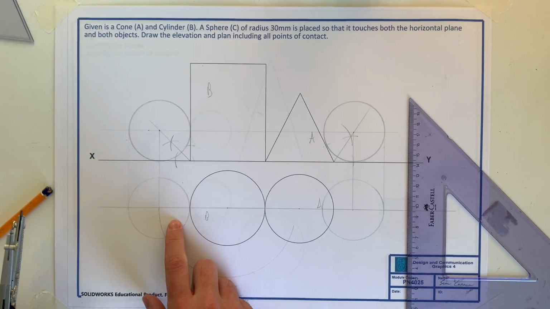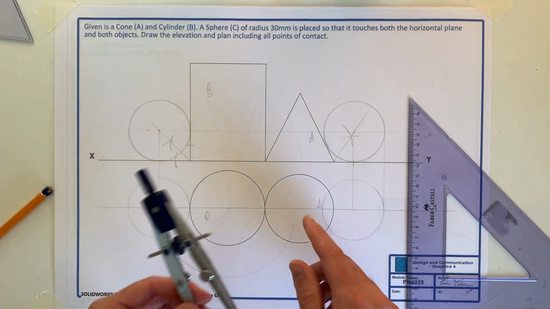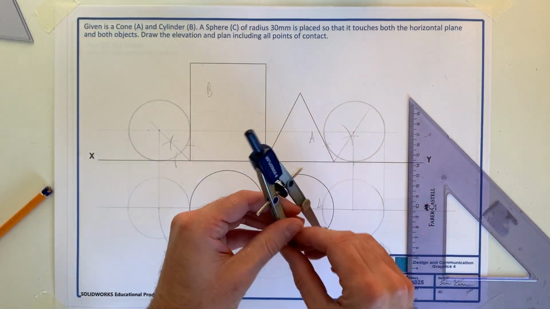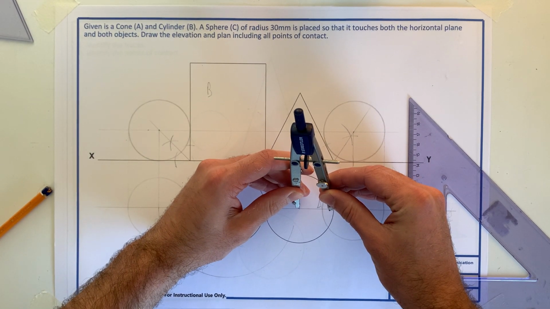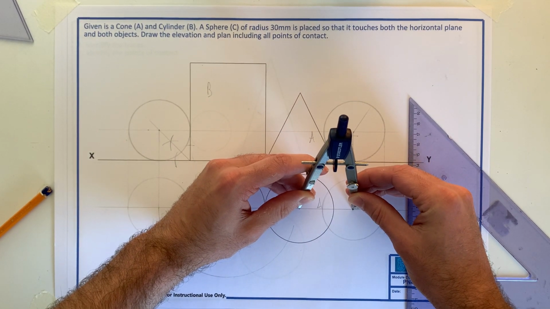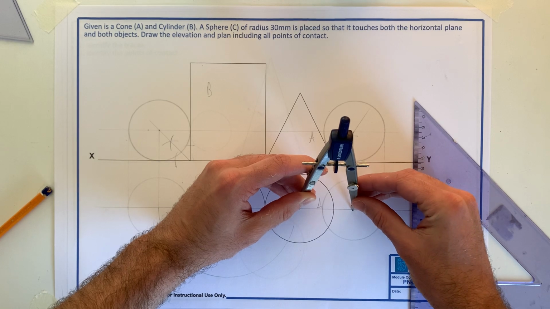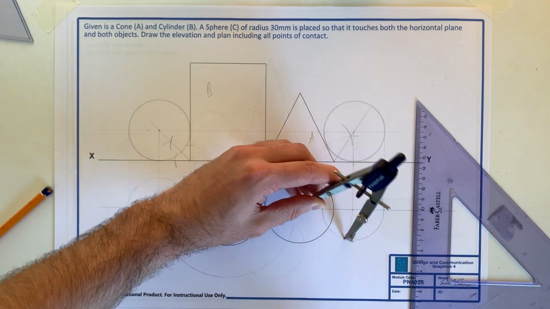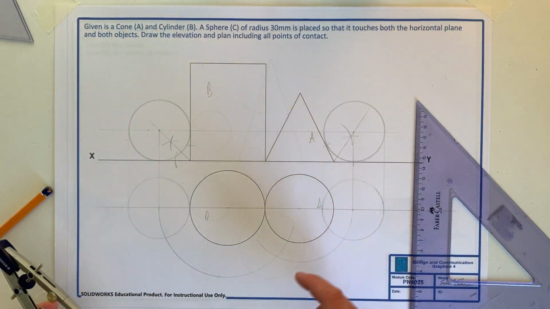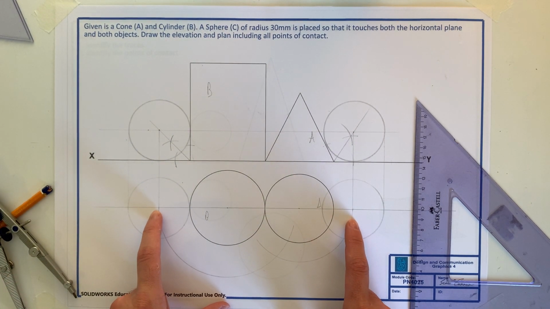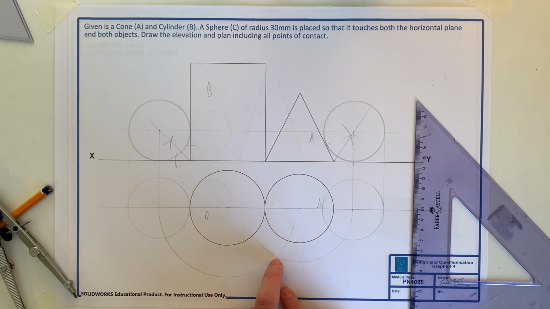Now, like we've done over here, we're just going to get the central point from the apex of the cone here in plan, and we're going to swing another arc. What we're basically doing is rotating this sphere around, and where we've rotated the center of the sphere on both sides where they intersect is now the new central point for the sphere here.